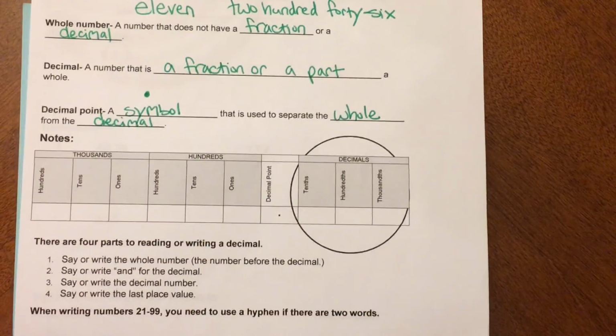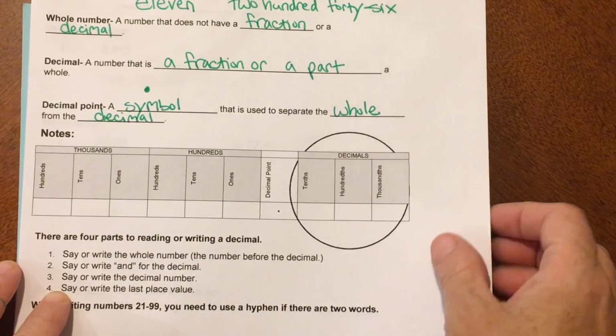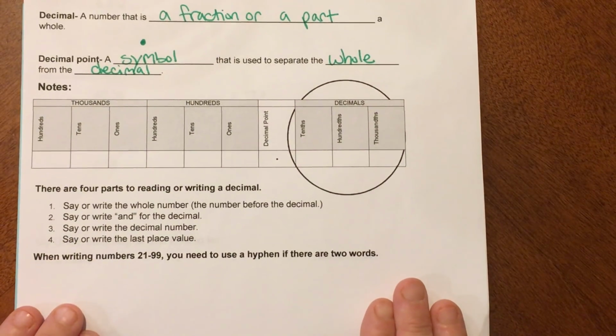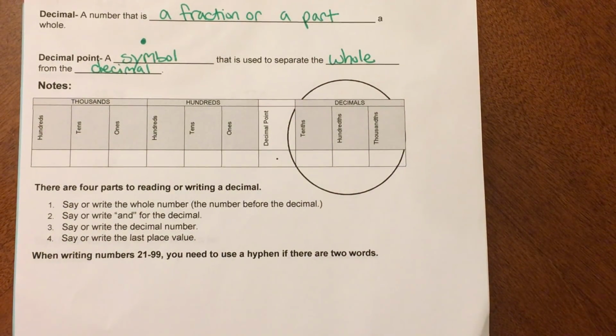Okay, the next part of our notes is actually titled Notes. This is the section that I usually give you some sort of hints or tricks or something I want you to remember. So the first thing is a place value chart. This is the place value chart that you're going to be seeing throughout your Swun book. We're actually not going to use it for our questions.